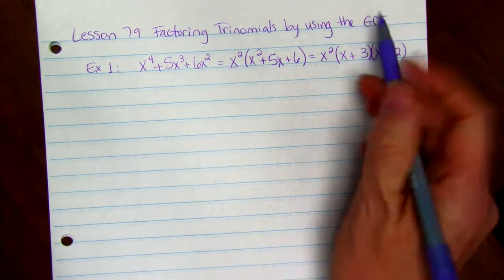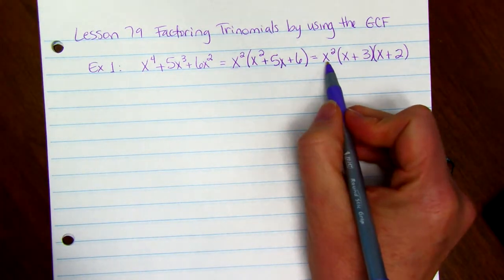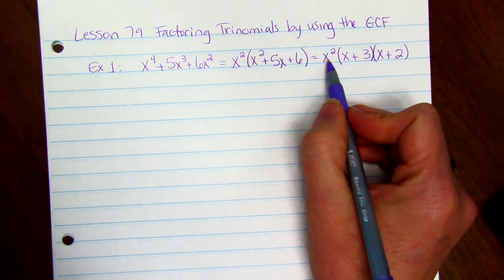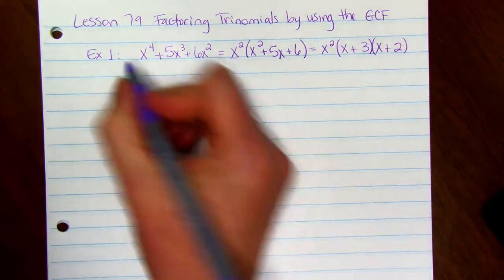Now you want to be careful when you're doing this that you remember to write that GCF in your answer along with the factored trinomial.